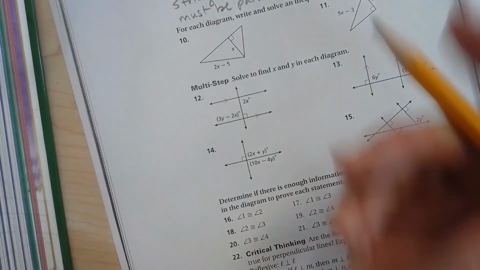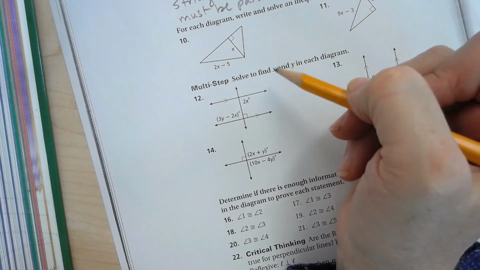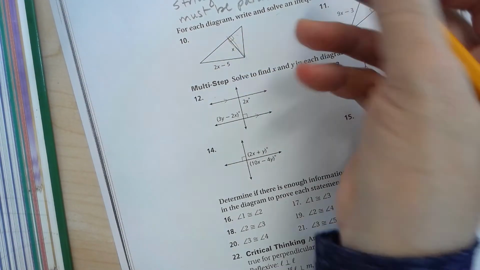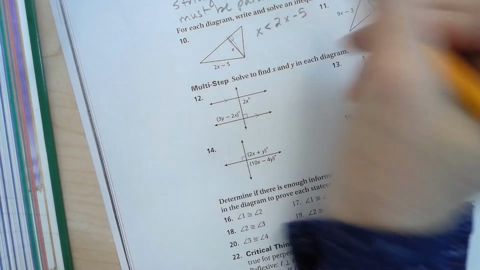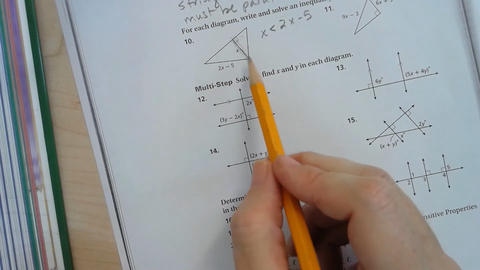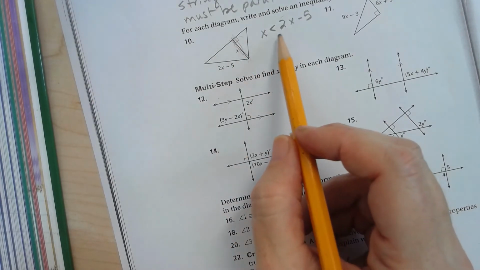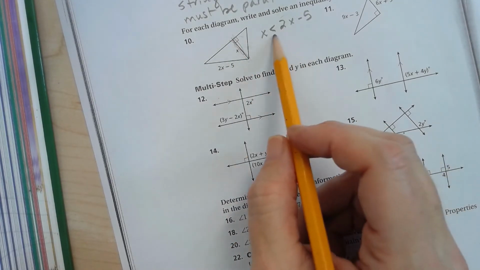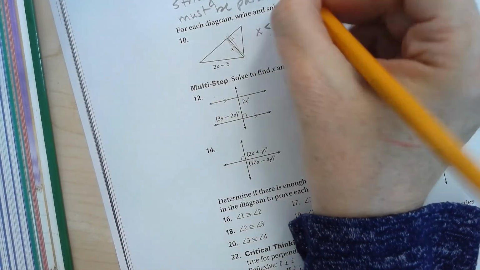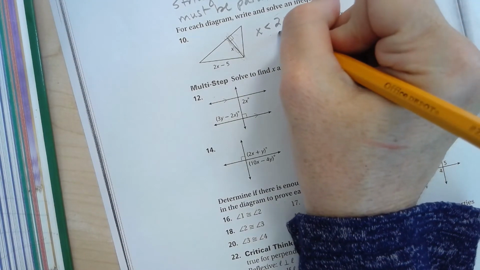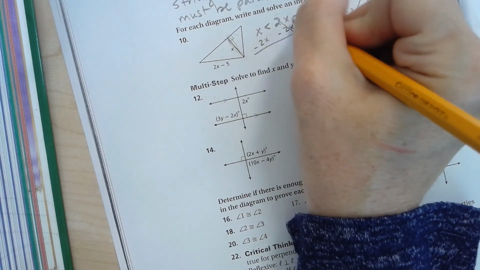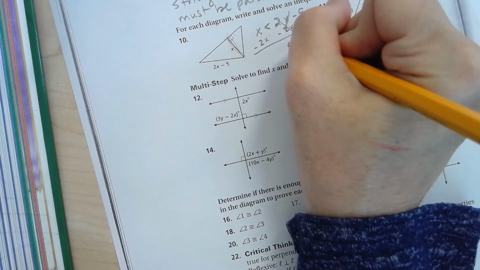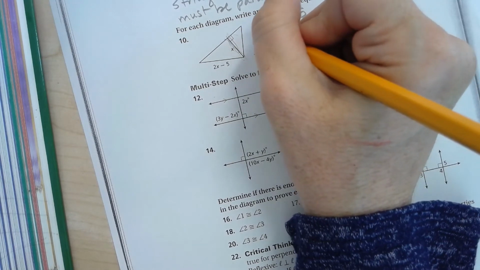Okay, so for number 10, again, we have to write and solve an inequality. We know that this is the shorter side, so we're going to say that x is less than 2x minus 5, because this is the shortest way to get from this point here. So we need to solve for x, and I'm going to subtract 2x from both sides. And I'm going to be left with a negative 5. And x, positive 1x minus 2x leaves me with a negative x.